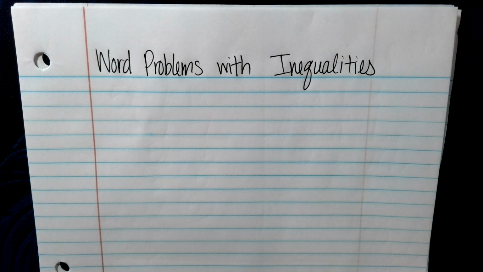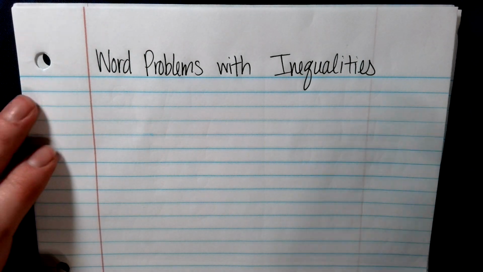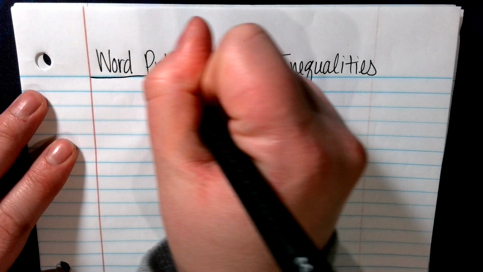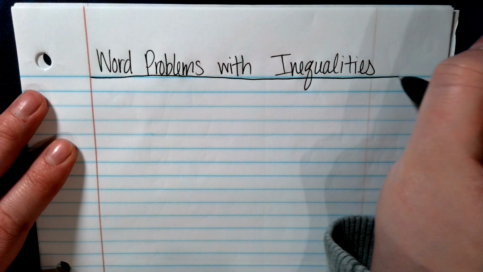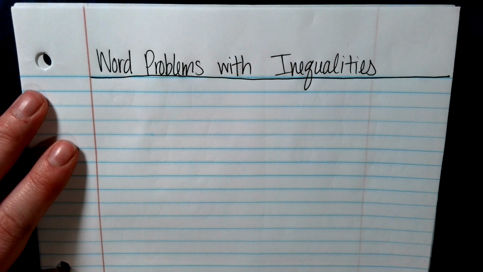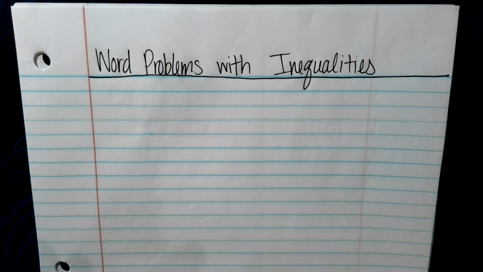We are going to be looking for some key words to help us know which inequality sign we should be using to solve that particular problem.